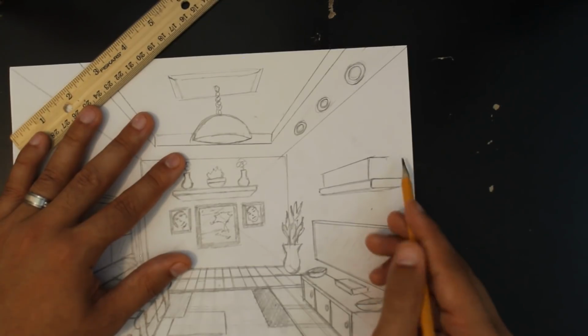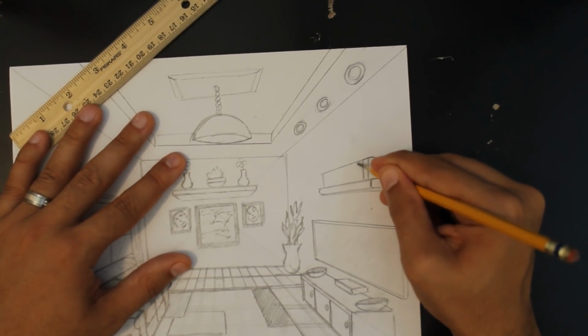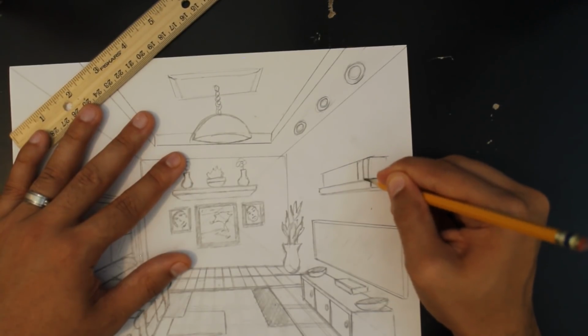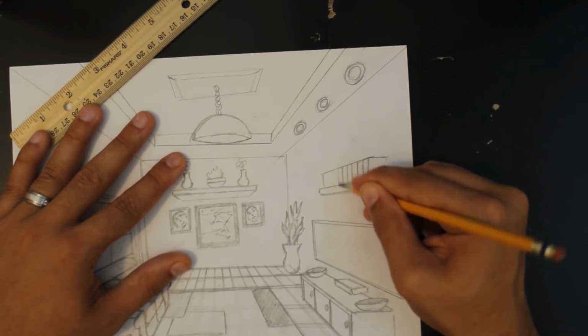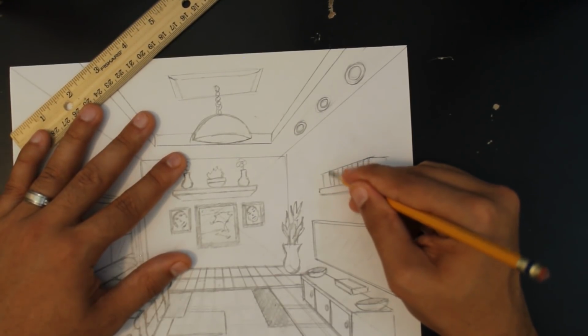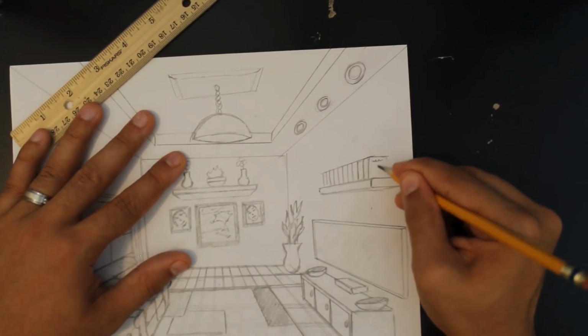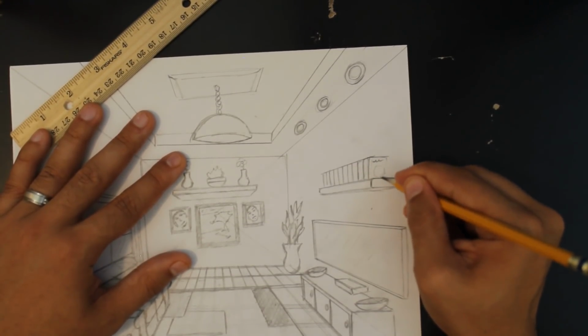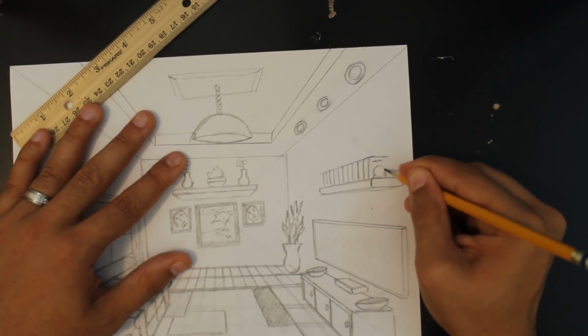This would go out, and then you just divide this up. Do some writing here. Have something to hold the books in place.